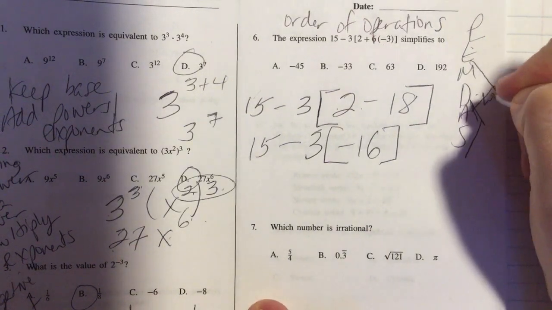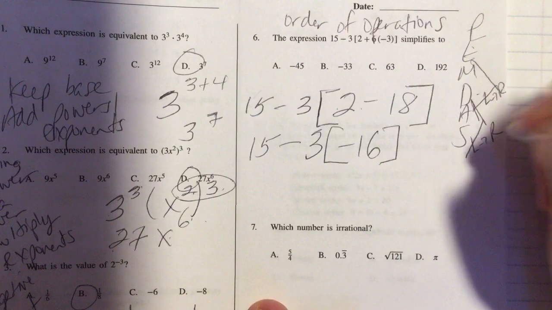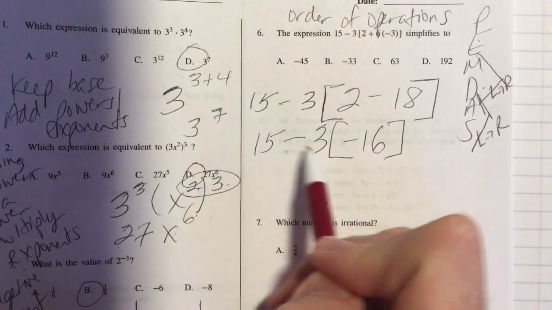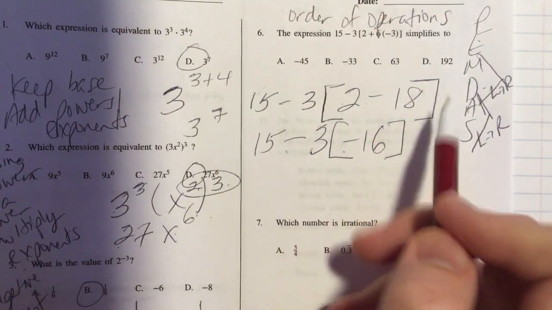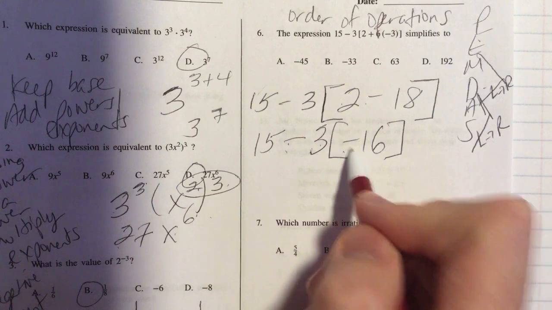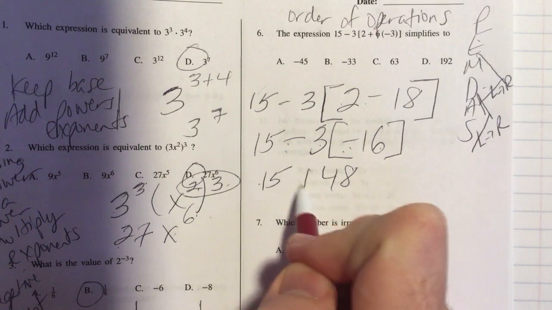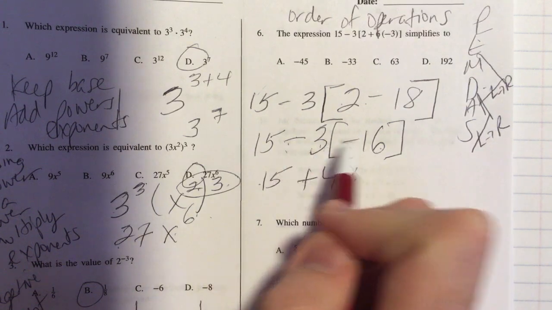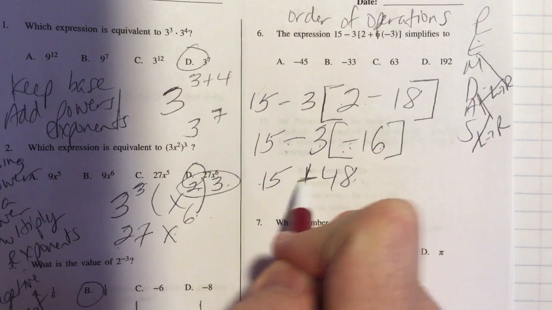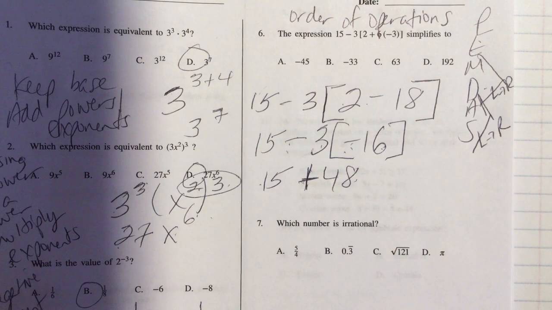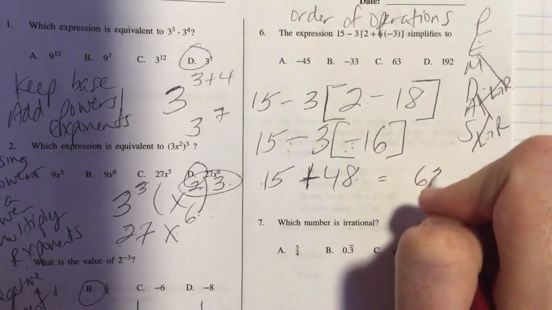handled left to right. That's why I'm going to write L to R here. However, there's only multiplication, so we're going to take care of -3 times the brackets. Brackets are just like parentheses, they indicate multiplication. -3 times -16 would be 48, and then 15 would be added to 48, since a -3 times a -16 would change that middle sign to be a plus. 15 plus 48 is 63. That's your final answer.